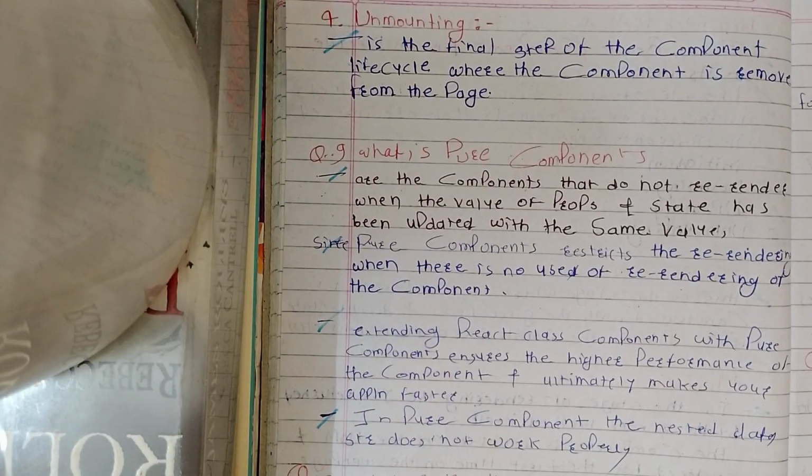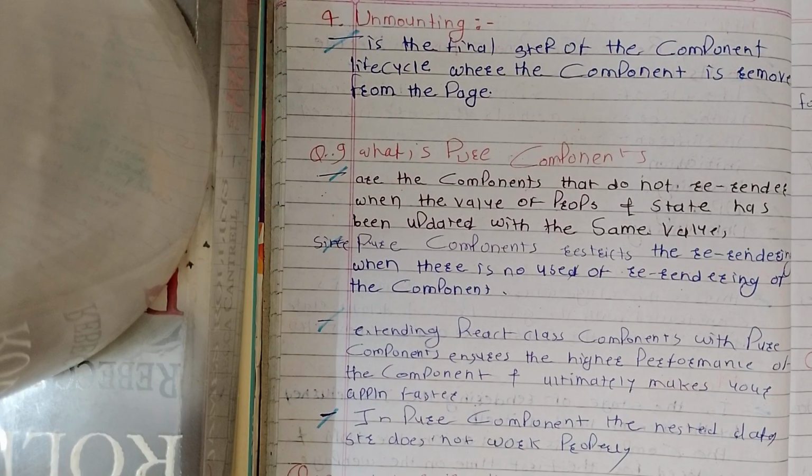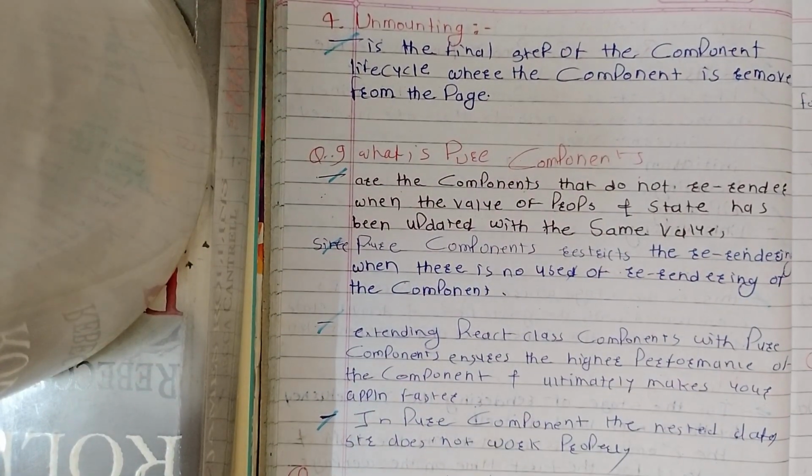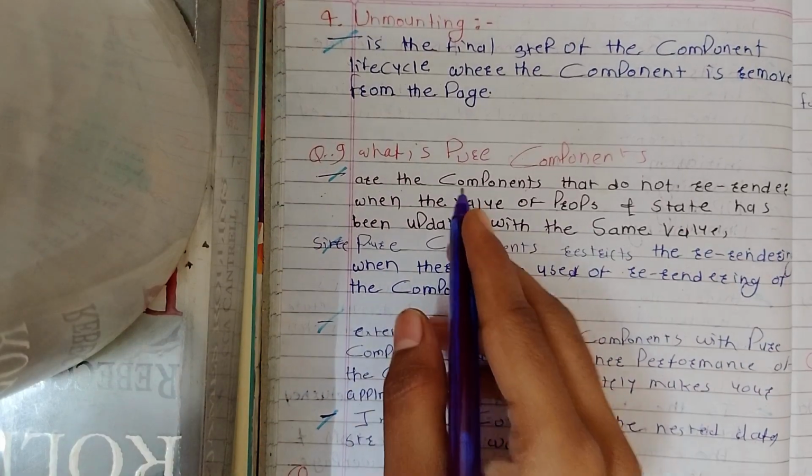The next phase is unmounting. It is the final step of the component life cycle, where the component is removed from the page. Once that task is done, this is the final step for that particular component.